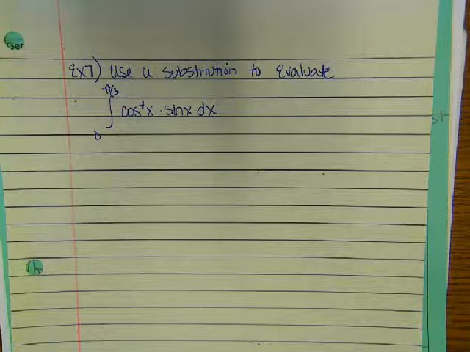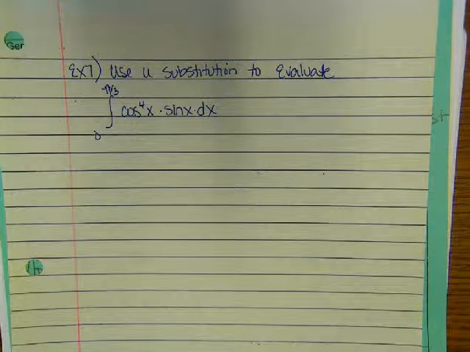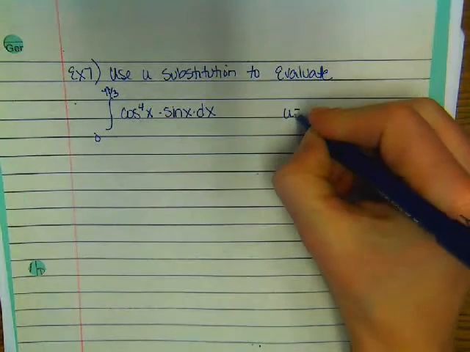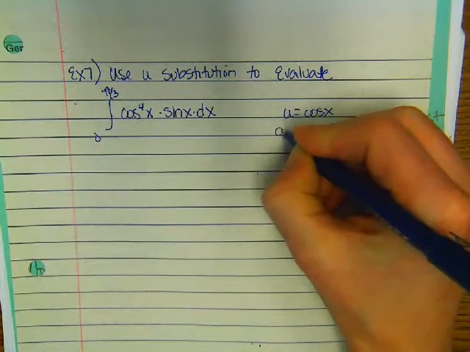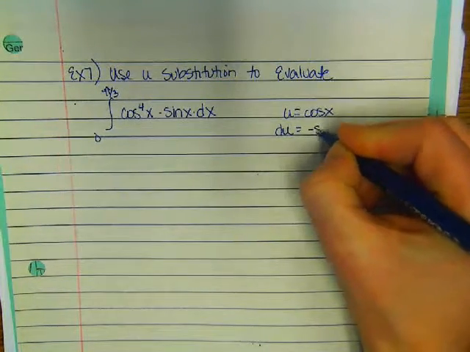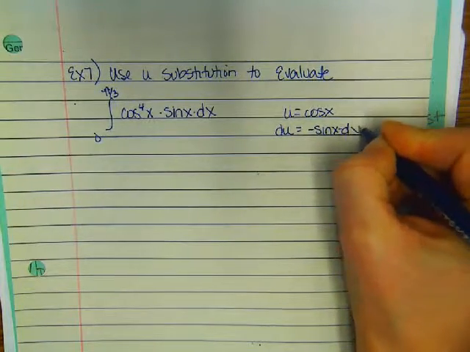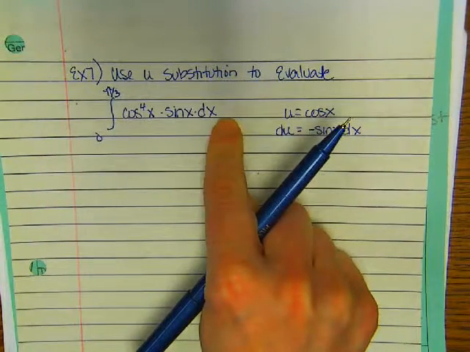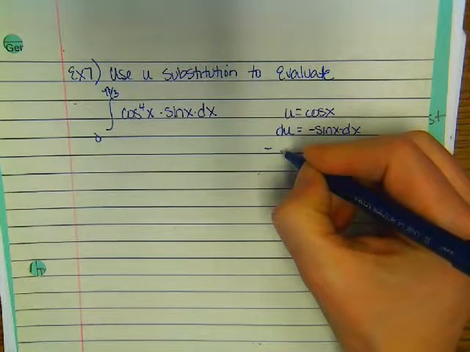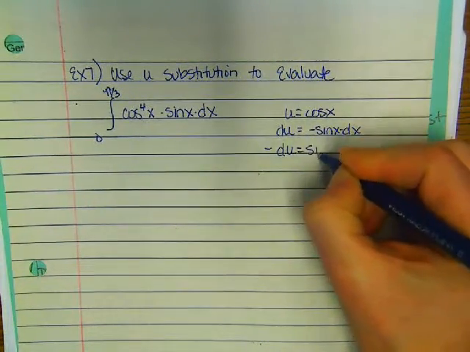Okay, so first of all, let's see how we're doing with this. What do you think you're going to pick for u? And then what would du be? Negative sine of x dx. So I just see sine x dx. It's going to be negative du equals sine x dx.